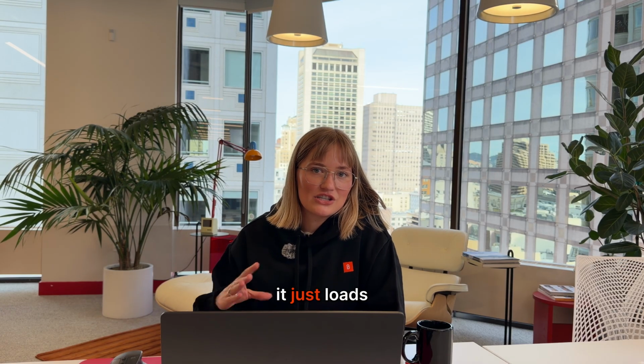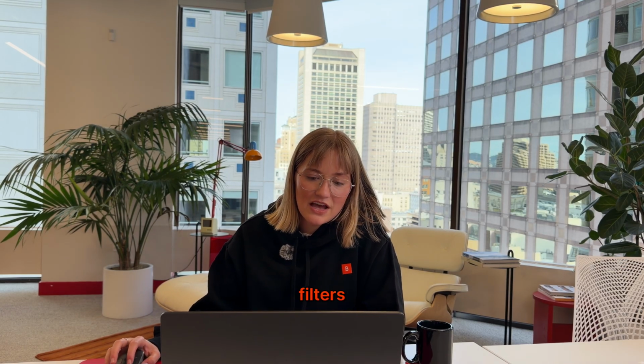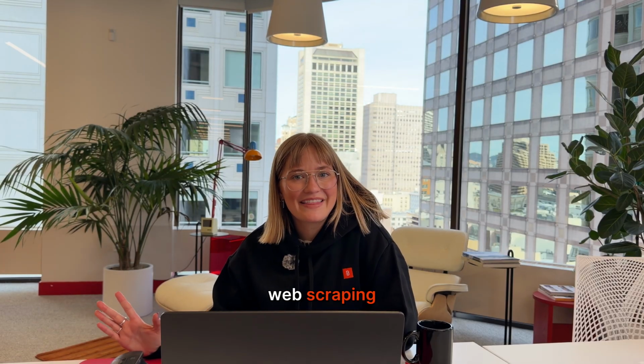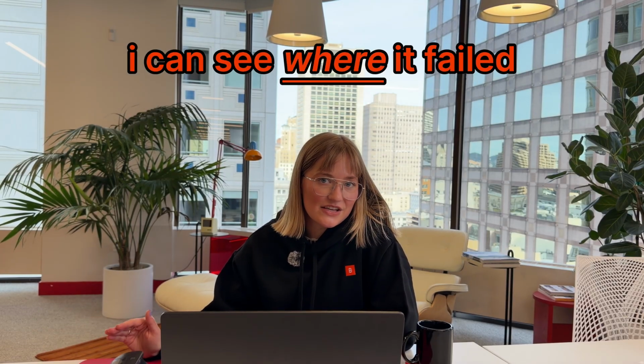Obviously, mine is very simple. It just loads the page preset with my filters and then scrapes that data. So this means that when something does break, and we all know with web scraping, that is inevitable, I don't have to guess. I can see where it failed and why.